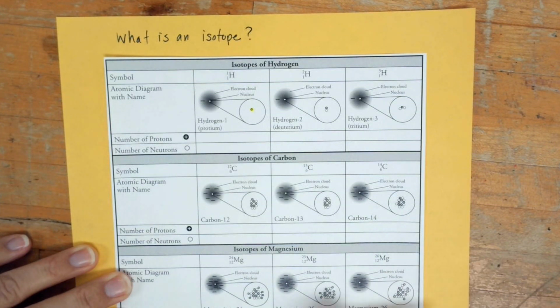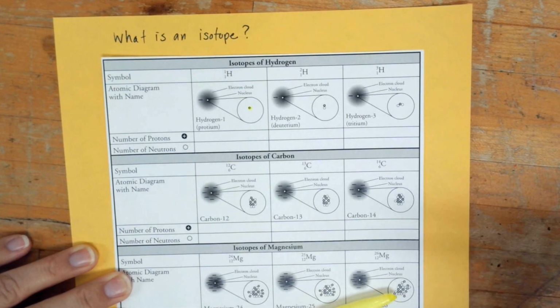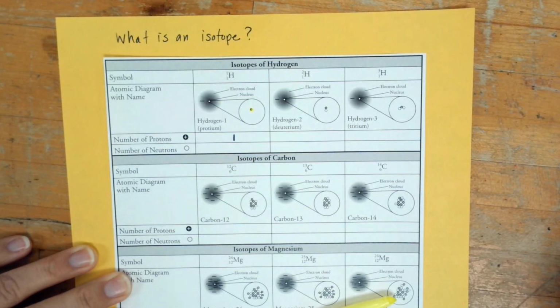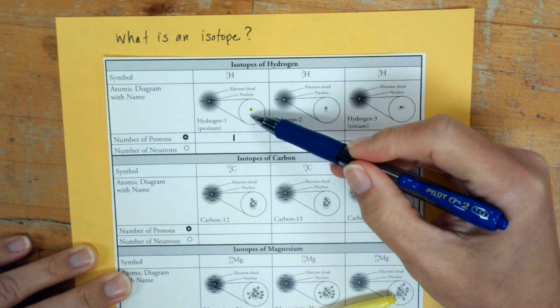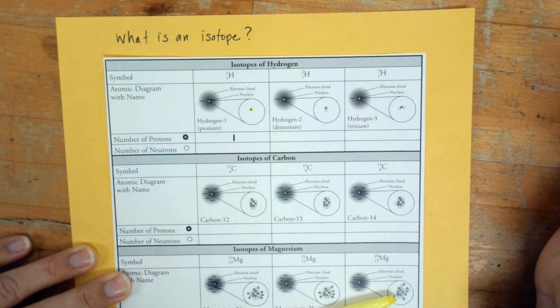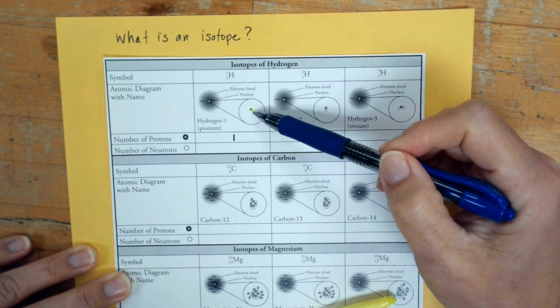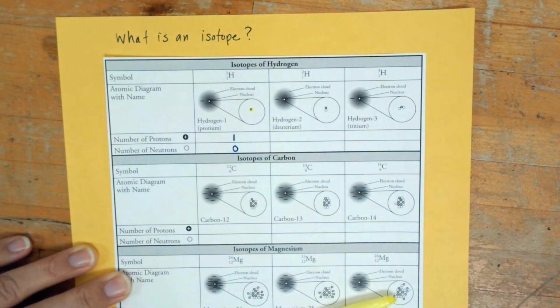So what is a positive? Well, we know now that a positive is a proton. So how many do we have? One. Now, when I'm looking at this, I don't see anything else. And we know that the other subatomic particle in the nucleus is the neutron. But if there's nothing else there, then that means I have no neutrons.